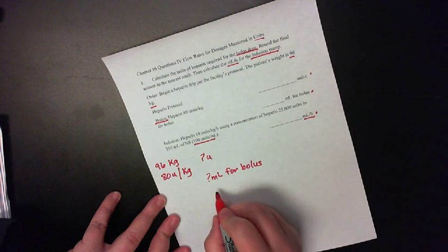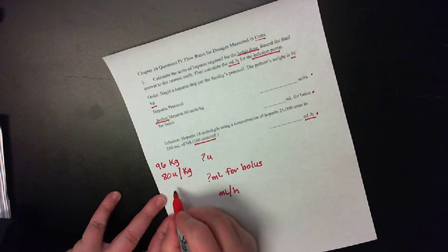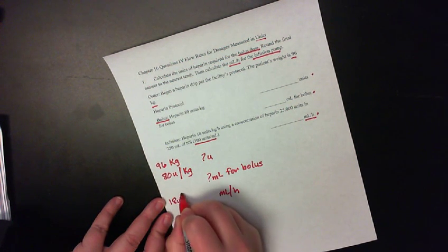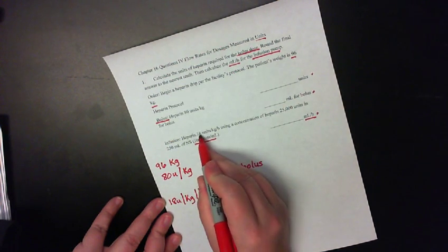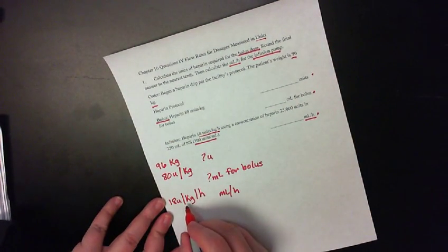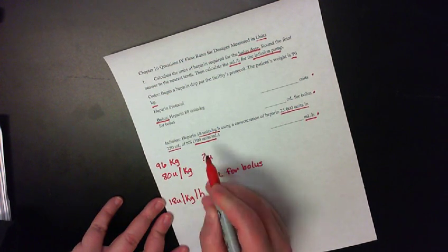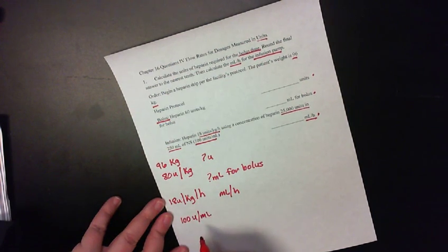And then we're going to solve for our milliliters per hour on down here. But I'm going to go ahead and write here for our infusion, we need 18 units per kilogram per hour. That's what this is. And then our heparin concentration is 25,000 units in 250, or 100 units per milliliter.